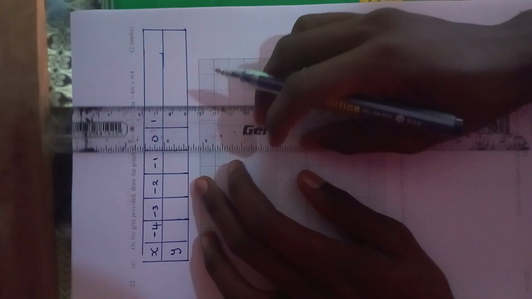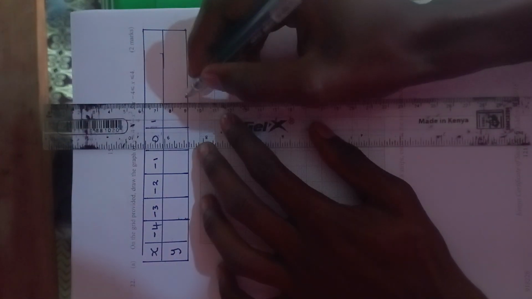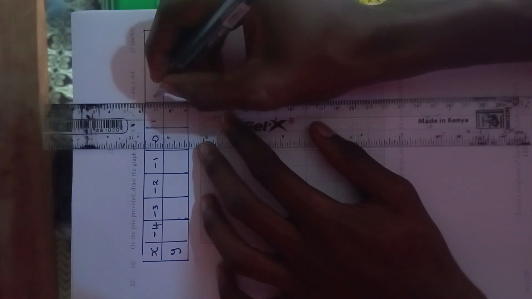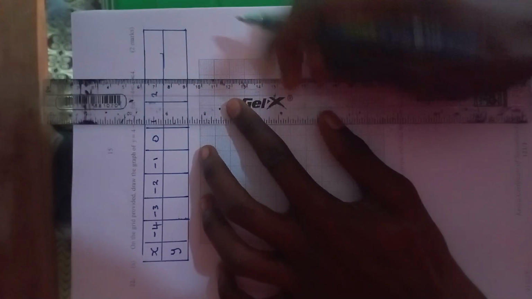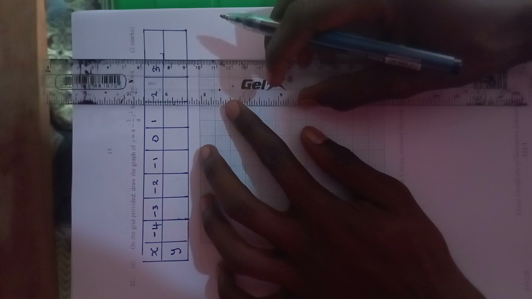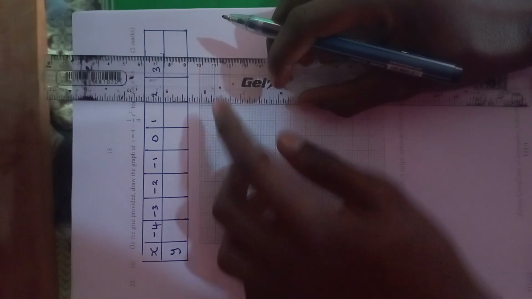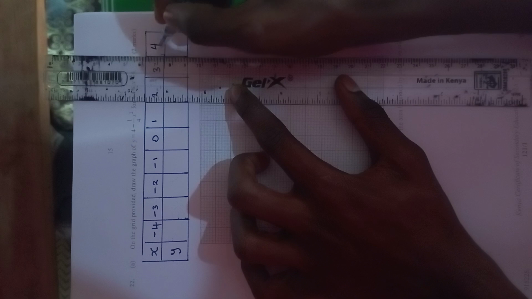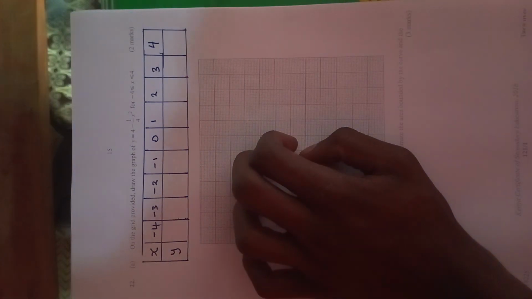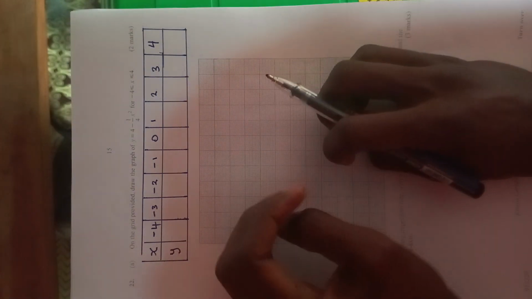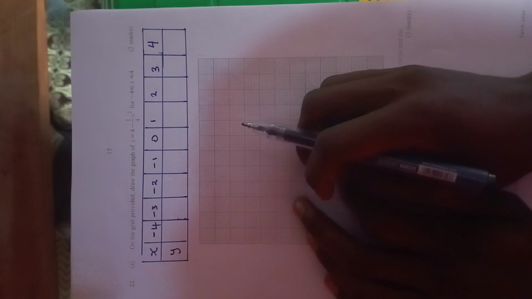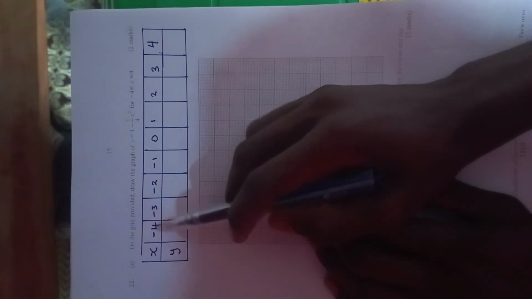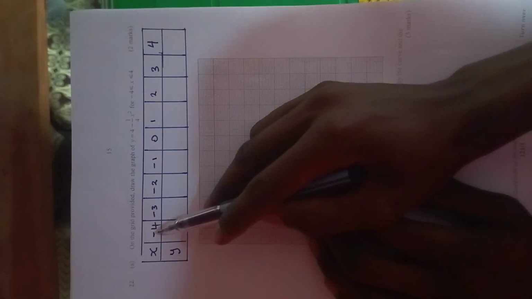From 1, we move to 2. From 2, we move to 3. And lastly, from 3, we move to 4. So this is along the x-axis. And along the y-axis, we are going to substitute for our values. If x is -4, what will be the corresponding value of y?